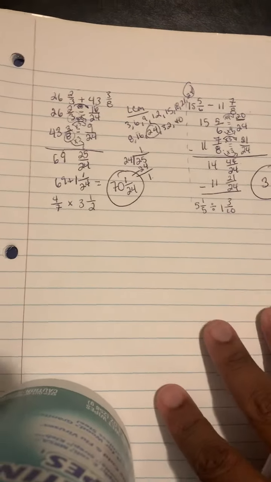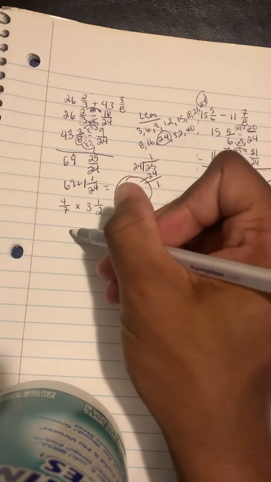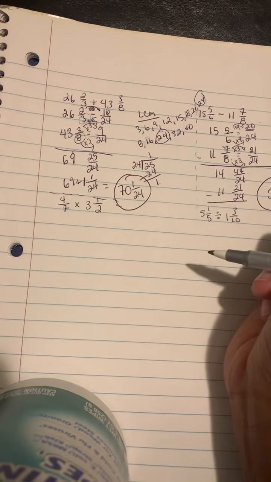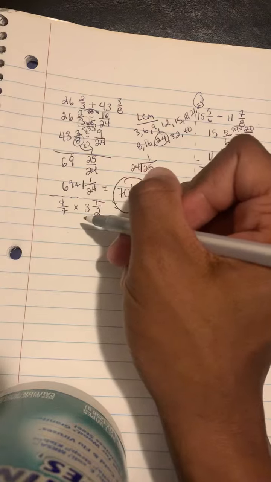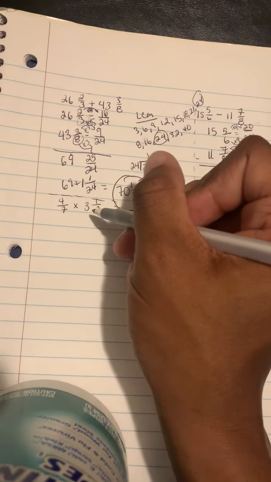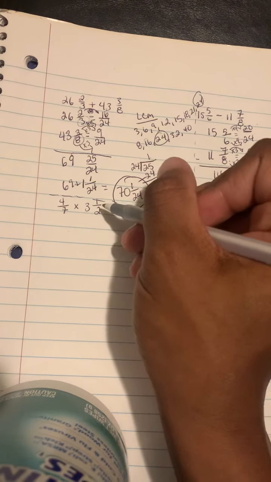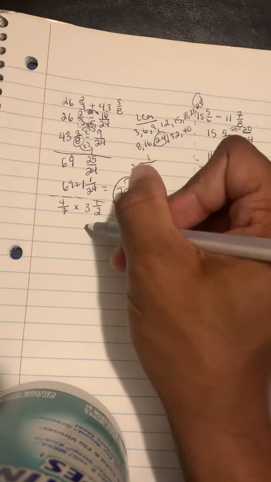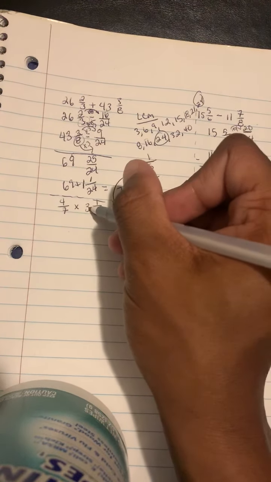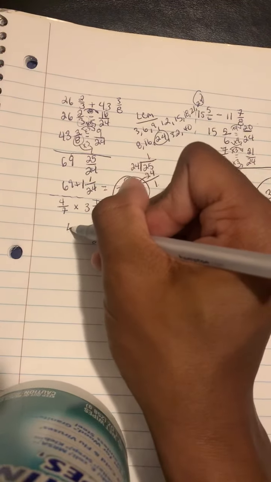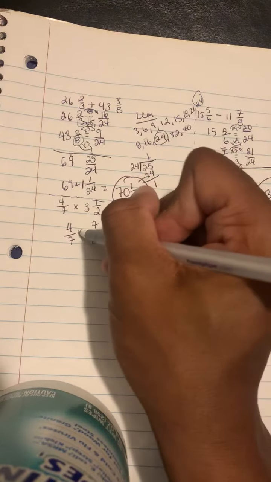All right, making our way down to this multiplication problem. Give myself a little bit of space to put a dash line. So multiplication is pretty straightforward. The very first thing I'm going to do is change all of my mixed numbers into improper fractions. So multiply 3 times 2 plus 1, gives me 7 over 2. I know you guys already know how to do that.